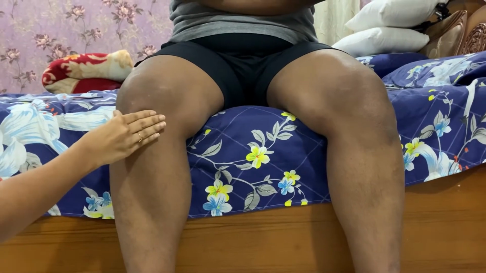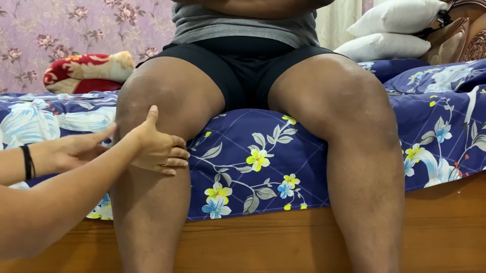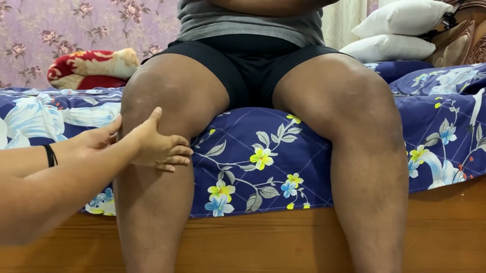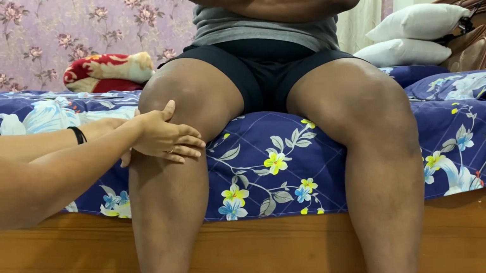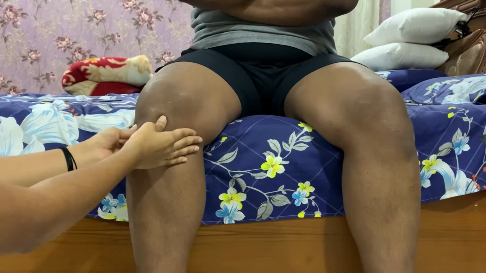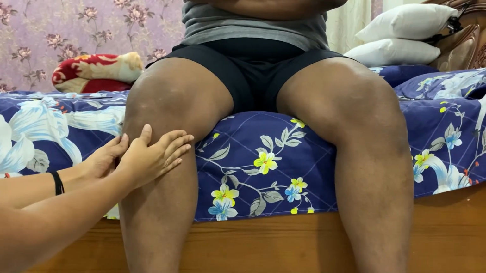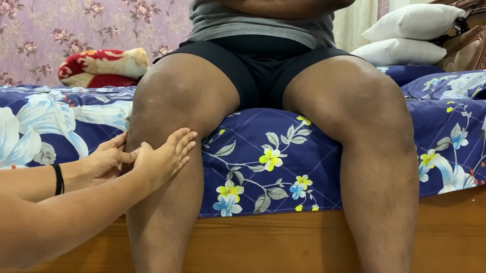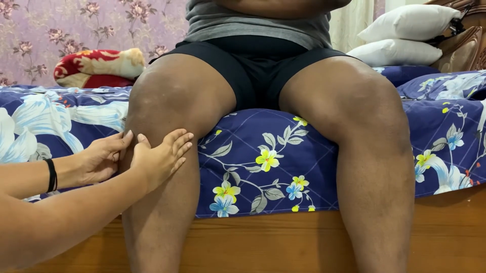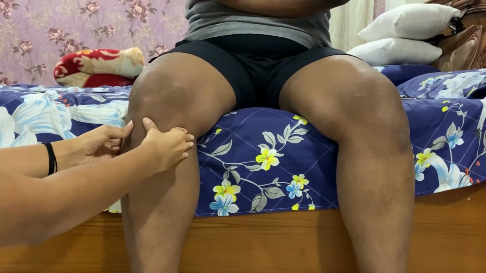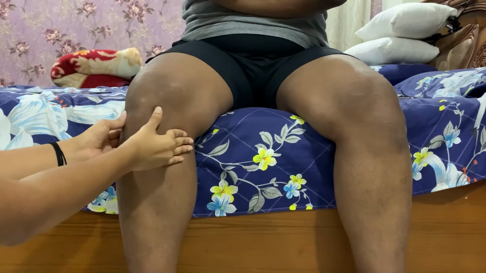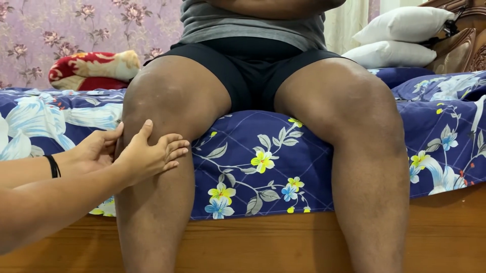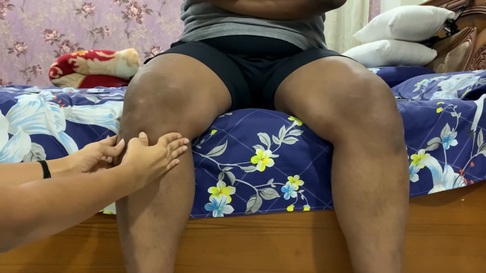Palpate the tibiofemoral joint. Face the knee of the patient. Place your thumb in the soft tissue depression on either side of the patellar tendon. Identify the groove of the tibiofemoral joint. Note that the inferior pole of the patella lies at the tibiofemoral joint line. By pressing your thumb downwards, you can feel the edge of the tibial plateau.